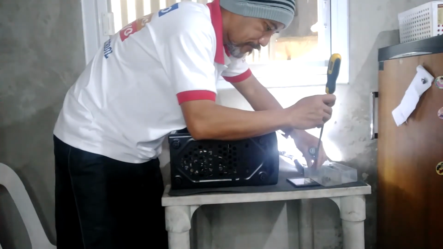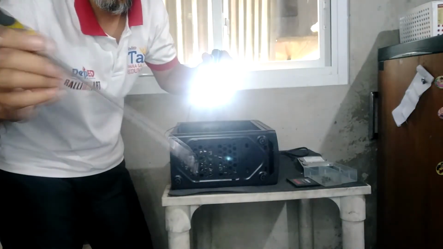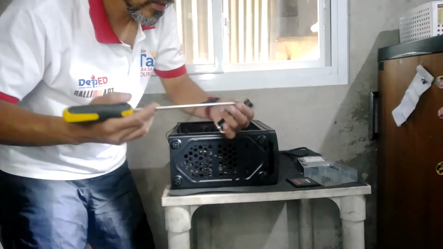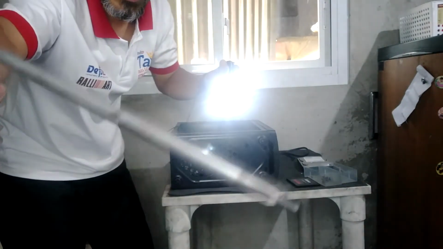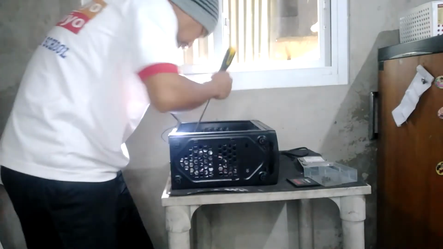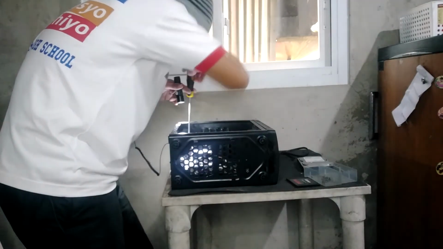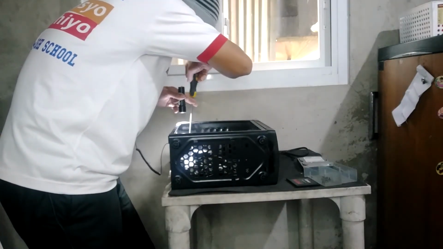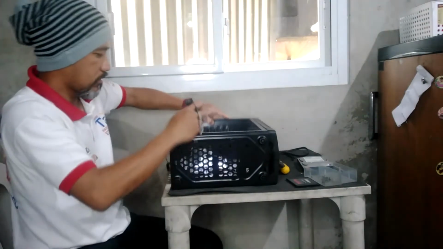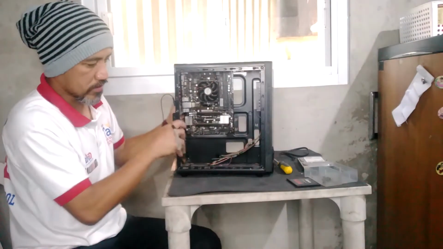So better if you're using this kind of screwdriver na yung magnetic ang dulo para nahawakan niyo yung screw para hindi ka mahirapan sa pagbalik ng screw. Okay, so our motherboard is now secured. Nakalagay na ulit siya sa ating system case.